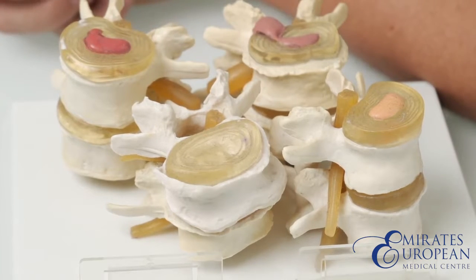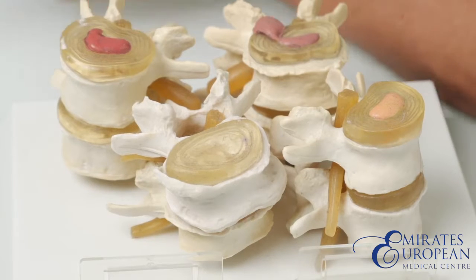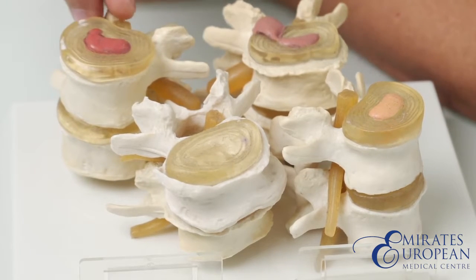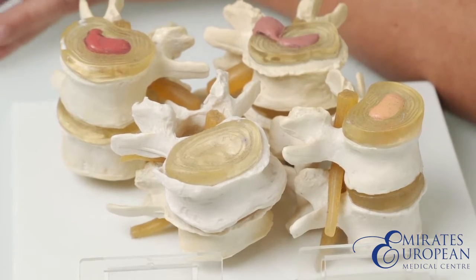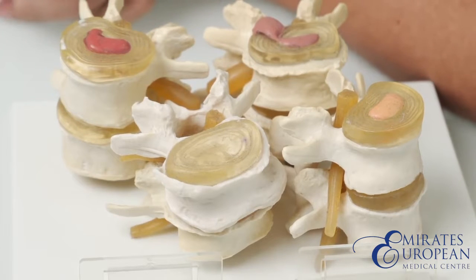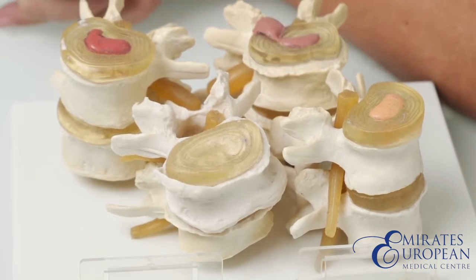The next step that can happen is a herniation. This is when that bulge gets a tear in it, and that tear may not go all the way out through the outer rings of the annulus. It's a tear through some of the concentric fibers, and that's known as a disc herniation. And a disc herniation can create pain, or it can also create symptoms of numbness, tingling, weakness.